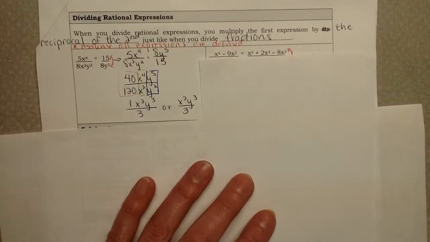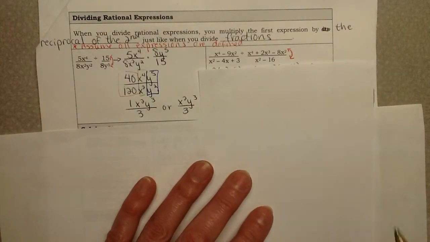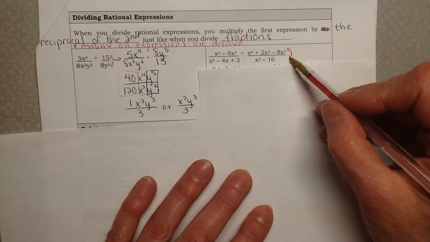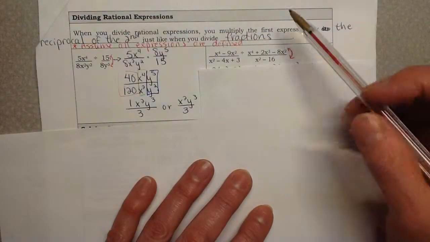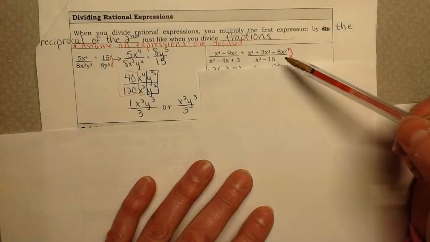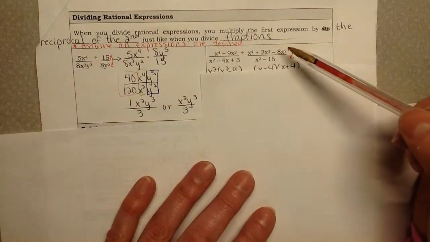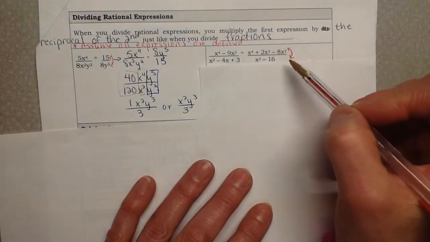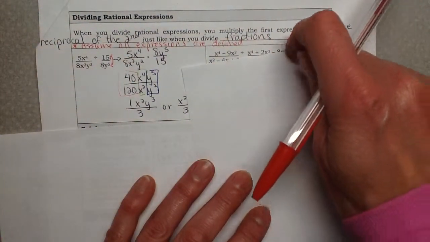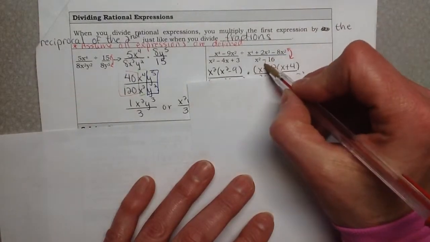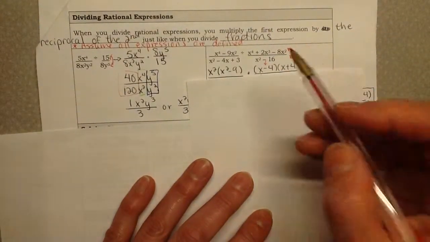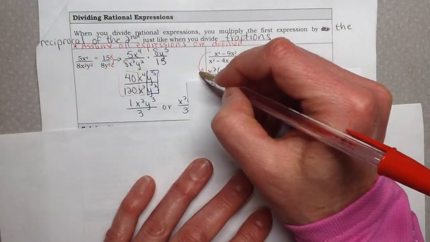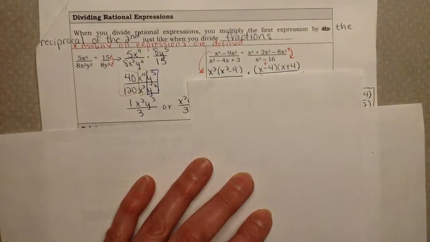All right, another example for dividing. Again, we need to take the reciprocal of the second rational expression, and then we factor everything out. I actually factored this out first before I flipped them. So in the numerator, this is going to be x minus 4, x plus 4. I factored this by taking out an x squared, and I'm left with x squared minus 9.